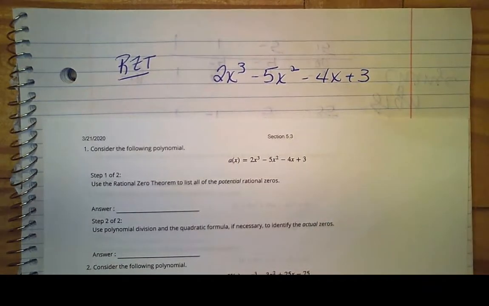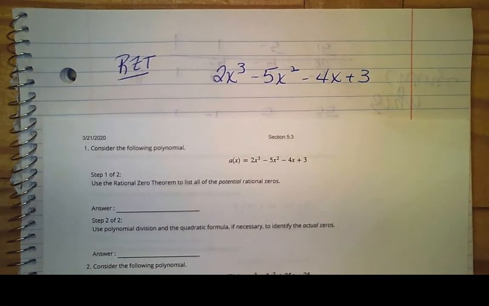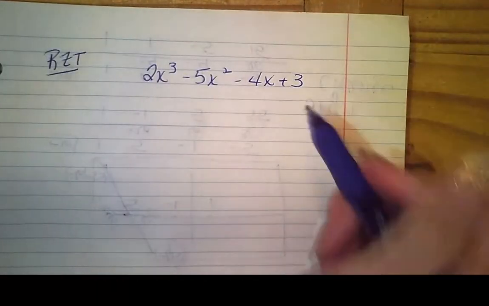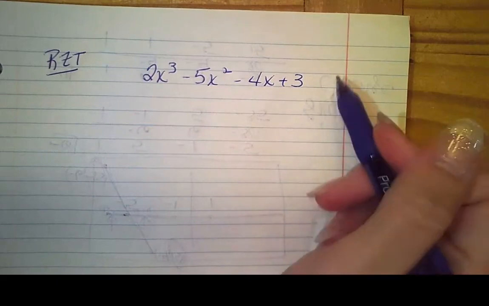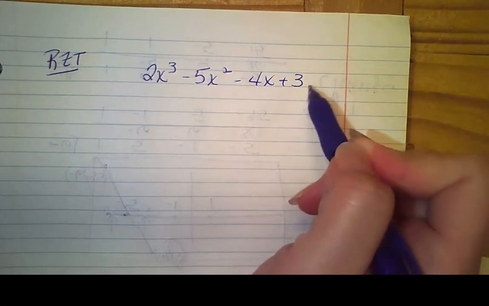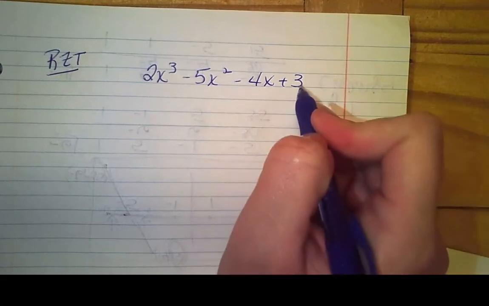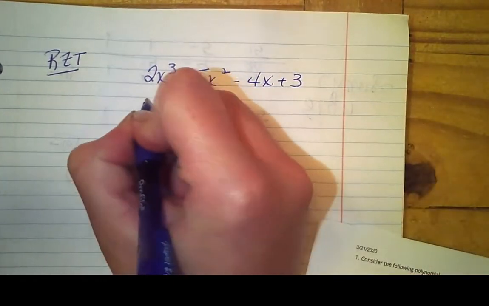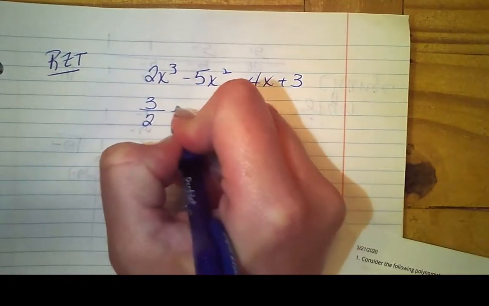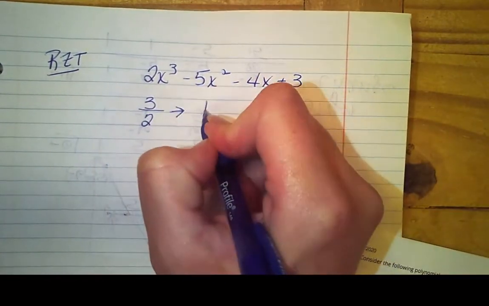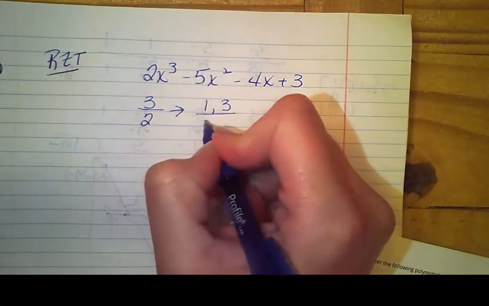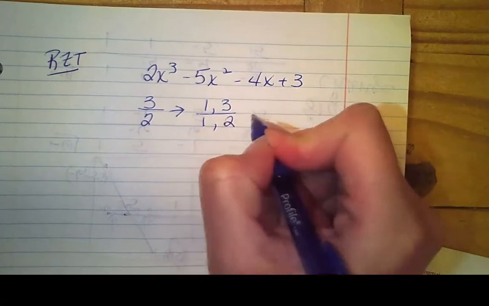And again, I am not going to follow the instructions. I just want to get you practicing rational zeros theorem. So how do I do rational zeros theorem, and what does it tell me? It's going to tell me pretty numbers to look for using synthetic division if I don't know what the answers are. So take the last number, which is 3, over the first number, which is 2. What numbers can I multiply together to get 3? And what numbers can I multiply together to get 2?